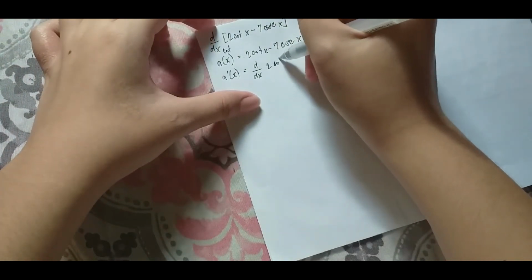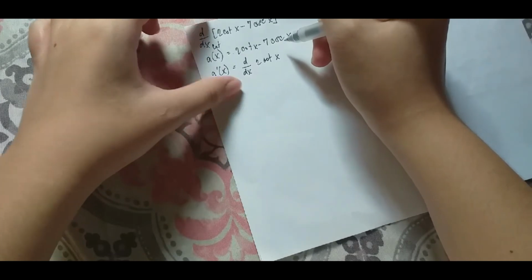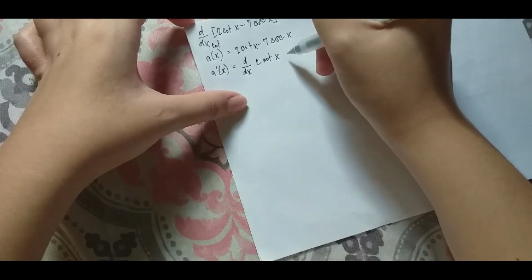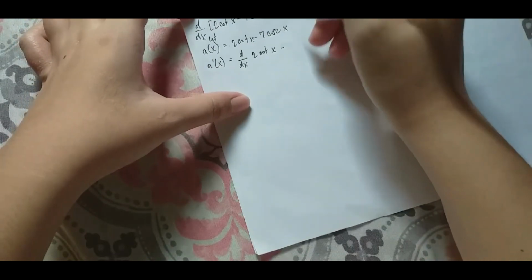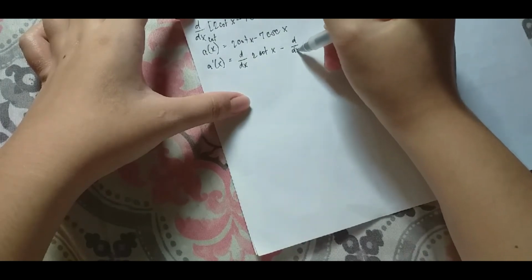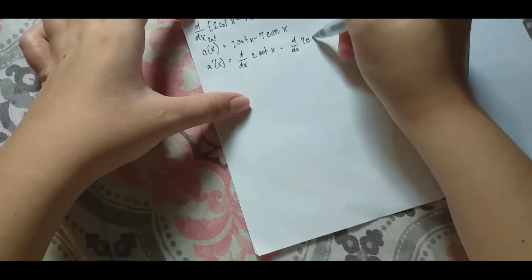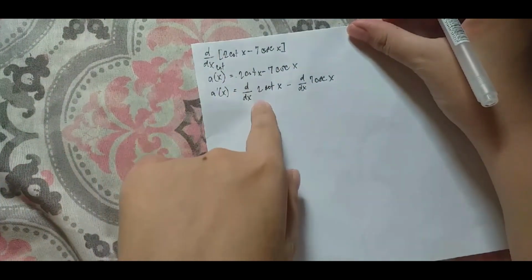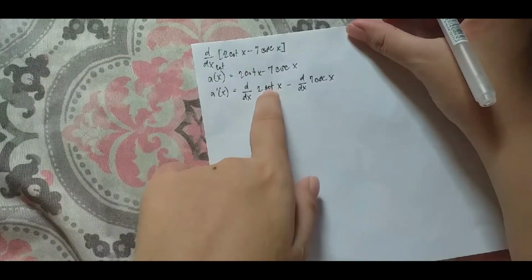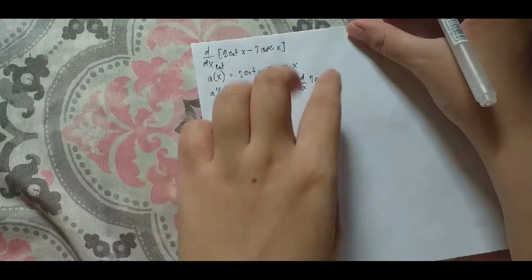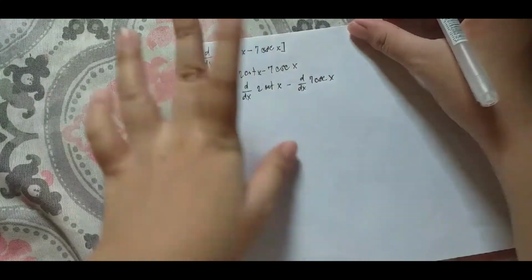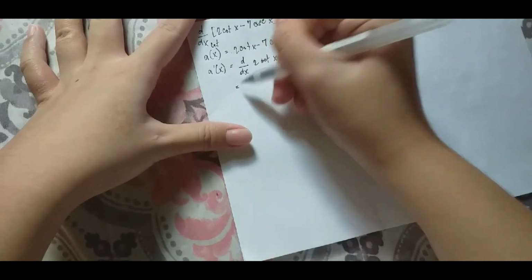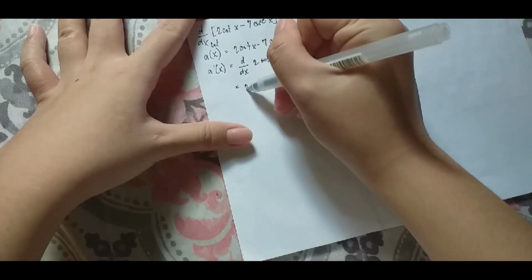2 cotangent x minus 7 cosecant x, since there are 2 terms in this case. Then we can take the constants out, so that would become 2.